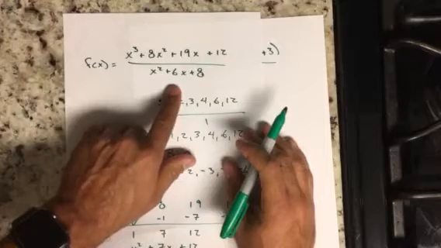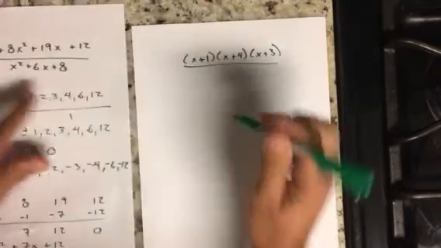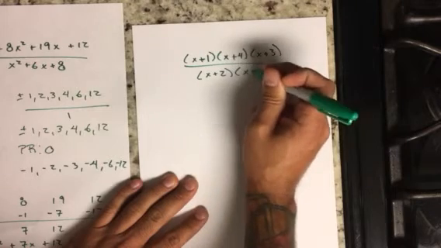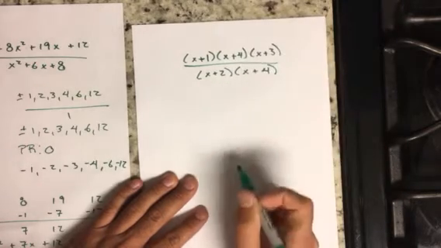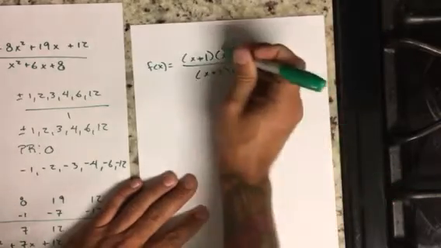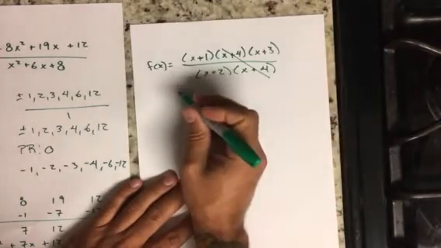Denominator started out as a quadratic. Should be pretty obvious to factor. If not, use the quadratic formula or one of the other ways that we learned to factor. This is my factored function. I'm going to cancel that out.